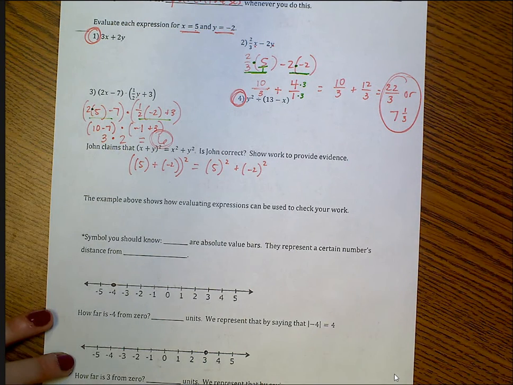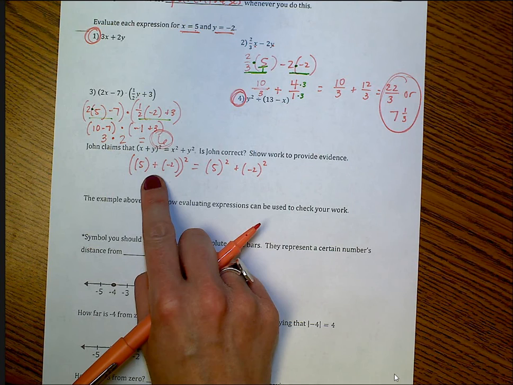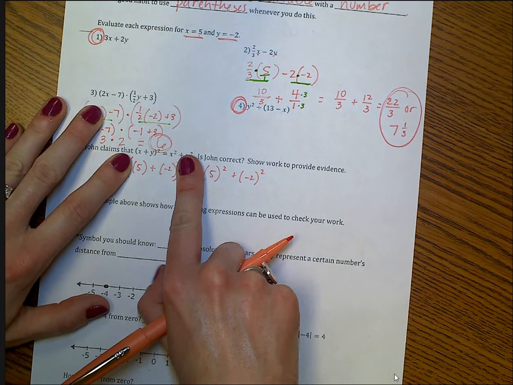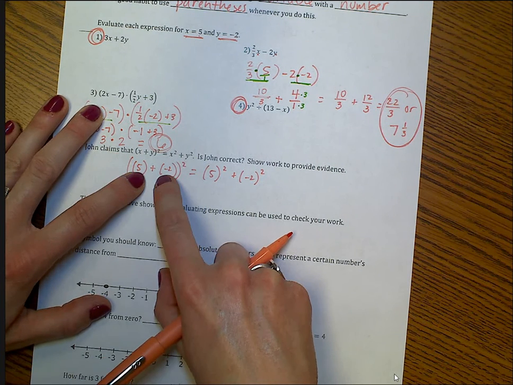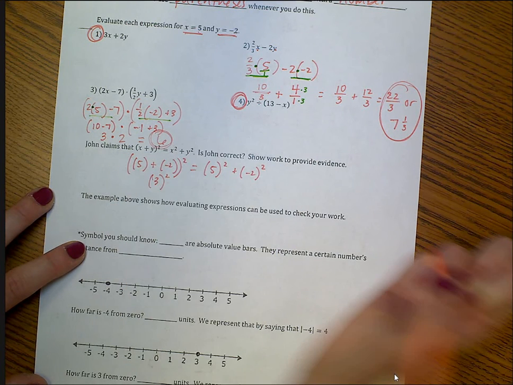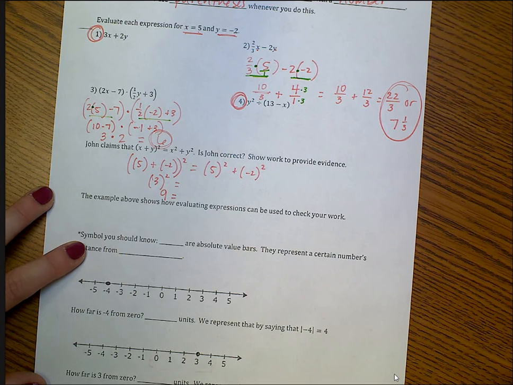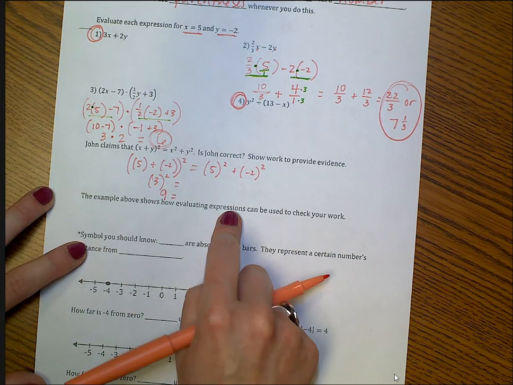Let's see what I get on the left-hand side. Well, I know I'm going to do the order of operations, which tell me to work out the parentheses first. So it's really just 5 plus negative 2, which is 3. I'm really just looking at 3 squared, which I know is 9. Let's see if I get 9 on the other side.